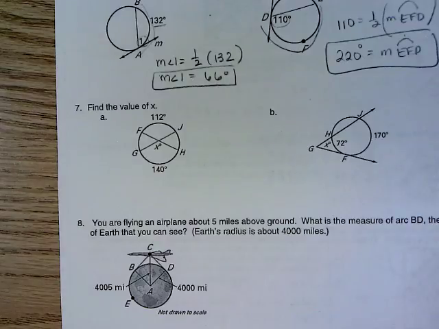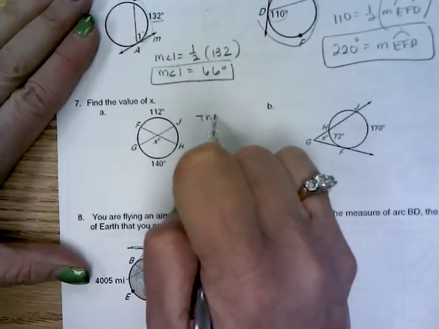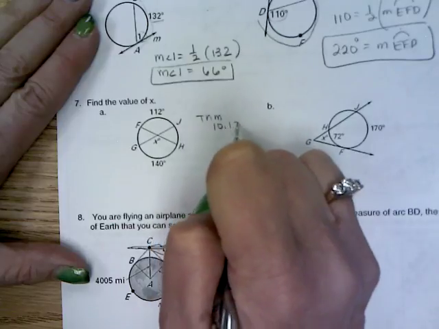All right, on number 7, I have two chords crossing inside of a circle. If you recall, Theorem 10.12 says if two chords cross inside the circle, then to find the angle that's vertical associated with the arcs, you just take 1/2 of the two arcs added together. So that was Theorem, I think, 10.12, if I'm correct.